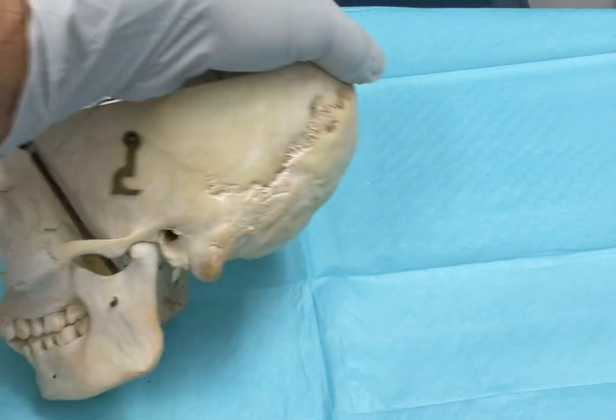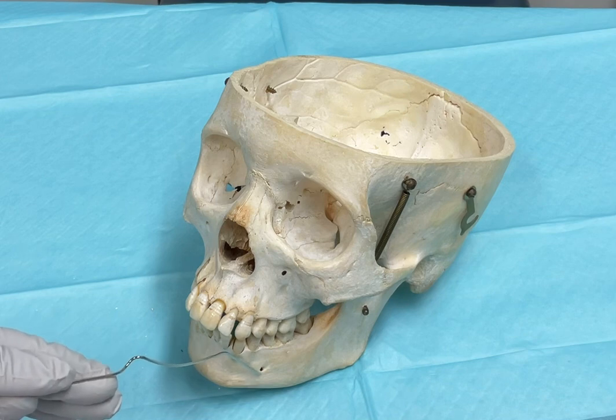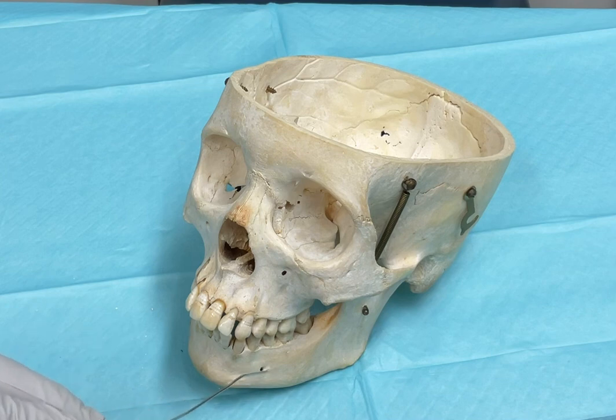The mental foramen basically passes the exit to the mental nerve, which is the end terminal branch of the inferior alveolar nerve, and there's also an incisive nerve which goes in towards your canines and supplies the incisors.